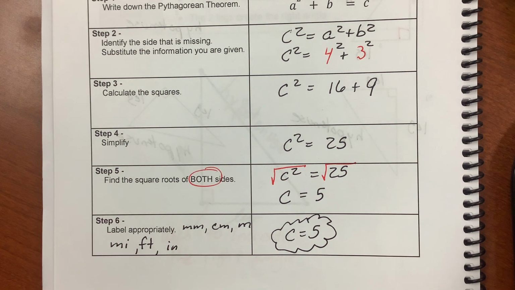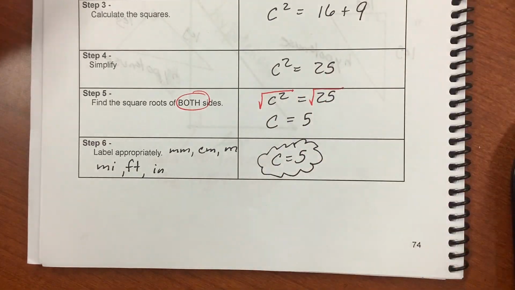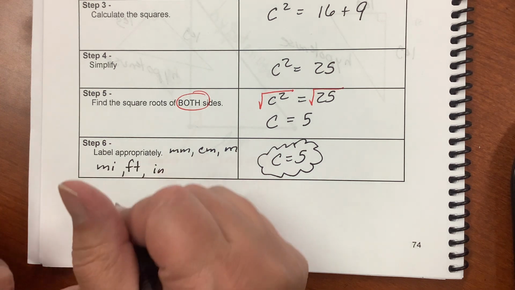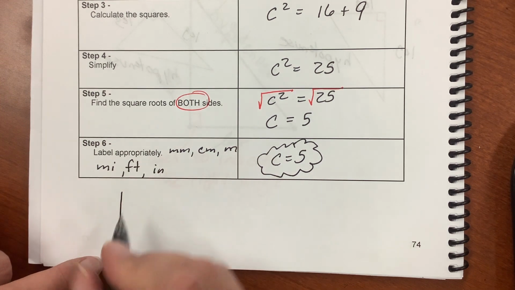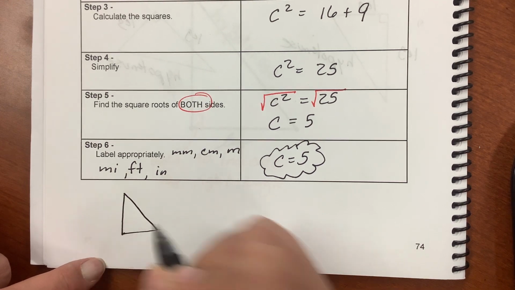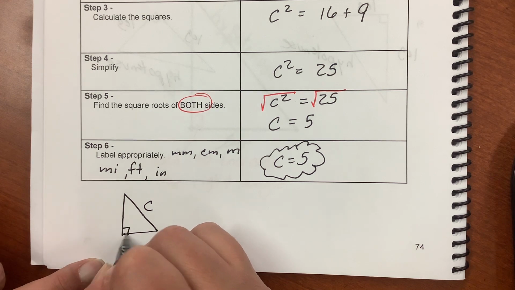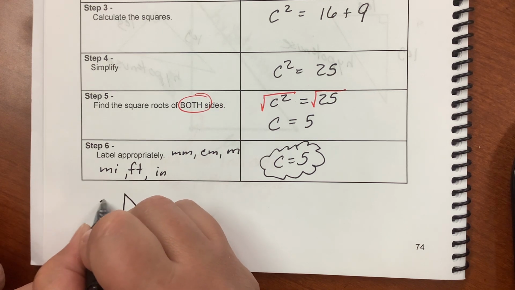But you do kind of have to be careful because remember, this is starting out pretty easy, but sometimes it sneaks up on you. So let's say I have a right triangle. And on my right triangle, I have C, which is missing. Here's my right angle. And this says 3 feet.